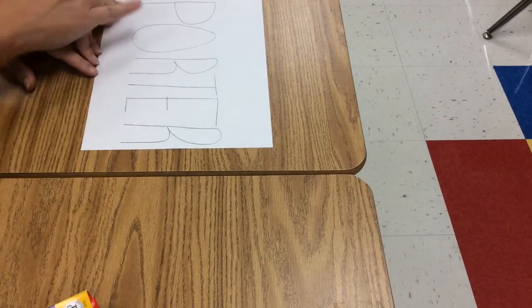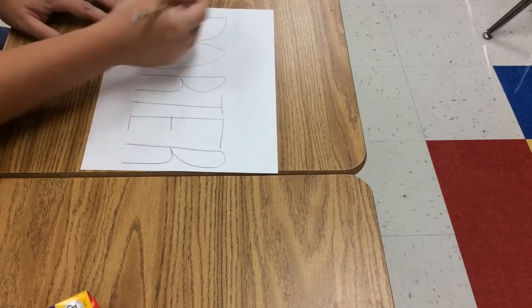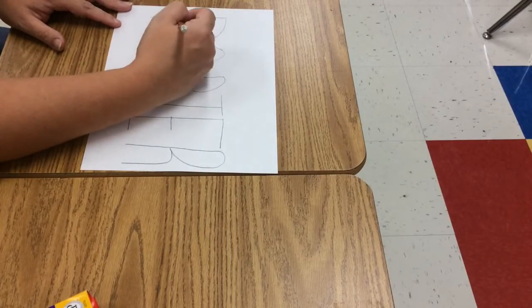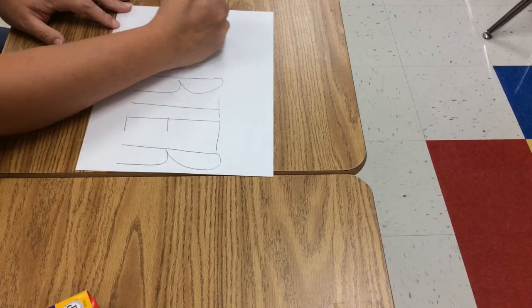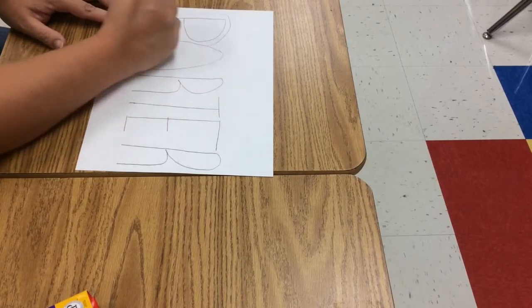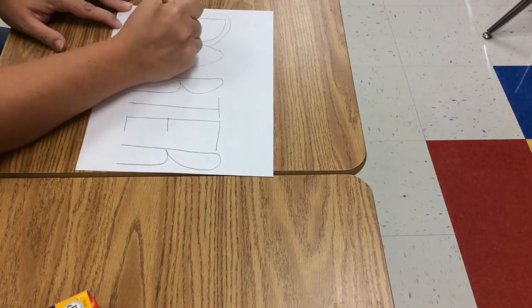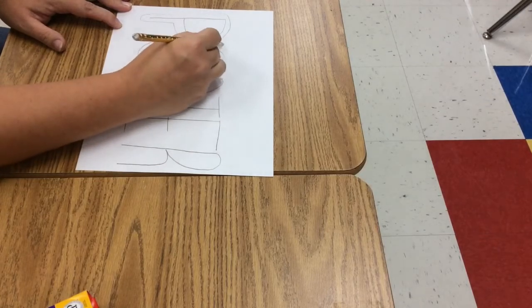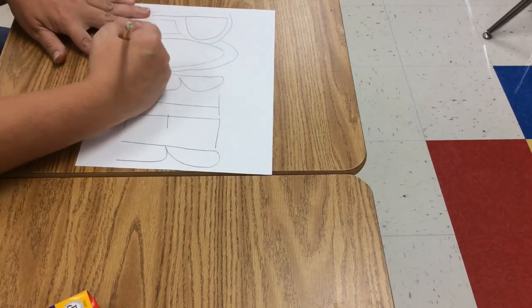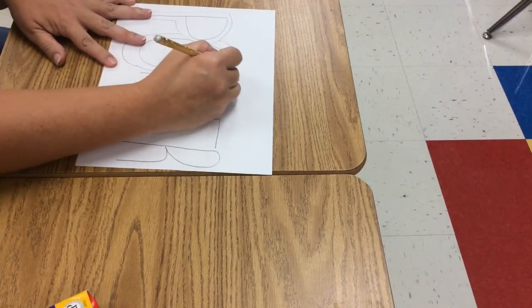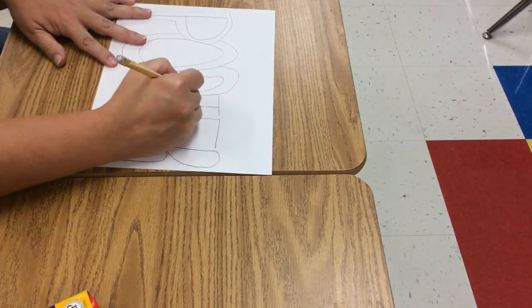Okay, now that you've finished writing your name, what I want you to do is take your pencil, and we're going to make a bubble around our letters. So I'm just going to go all the way around and give a little bit of space, just like that. This is where the letters are going to start to touch one another. And that's okay. That's what we want.